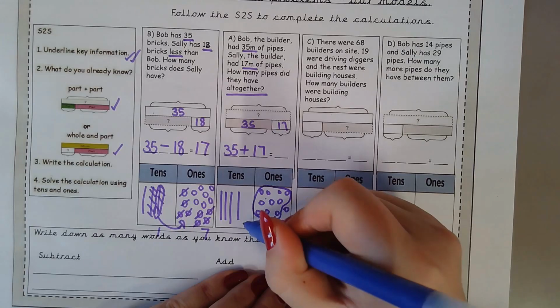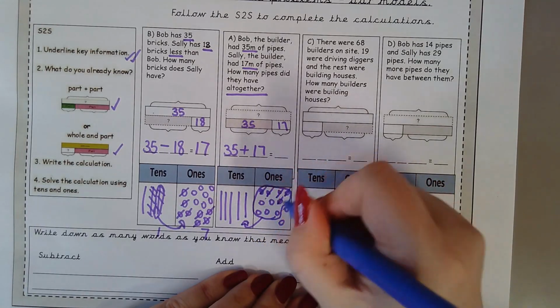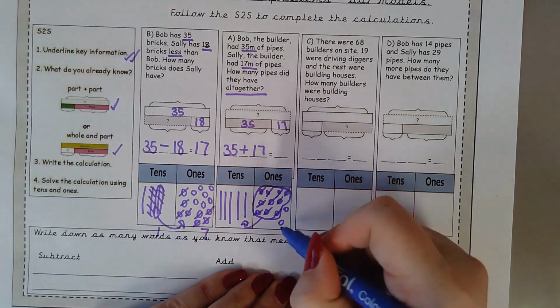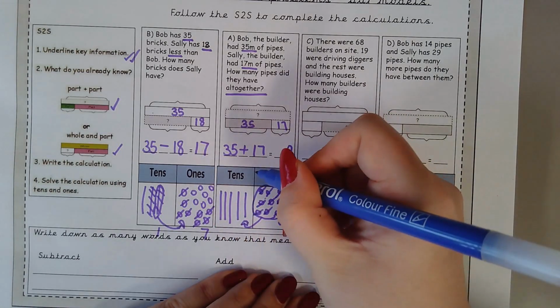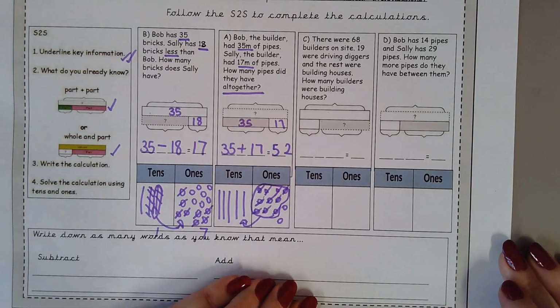I'm going to move them, and I'm going to replace them with a 10 in the tens column. Just put a line through all of them because they're now together as a 10. So how many ones have I got left? I've got 2 ones and 1, 2, 3, 4, 5 tens. So the answer is 52.